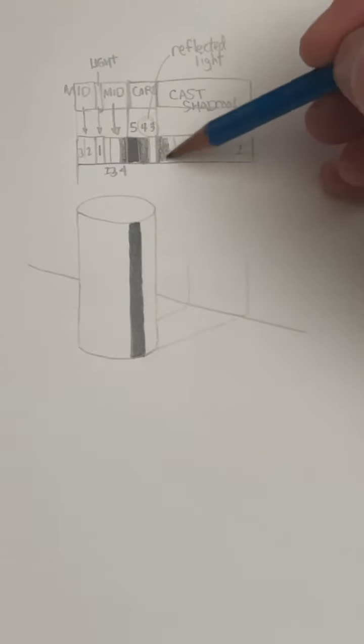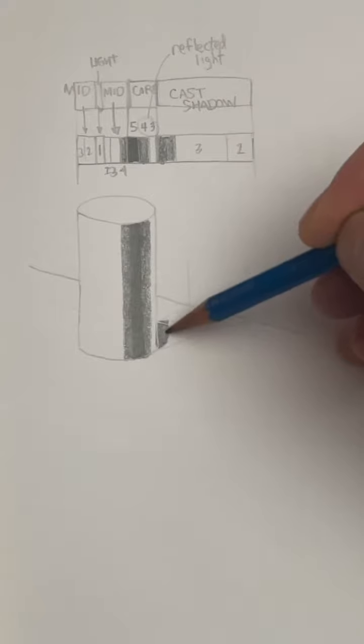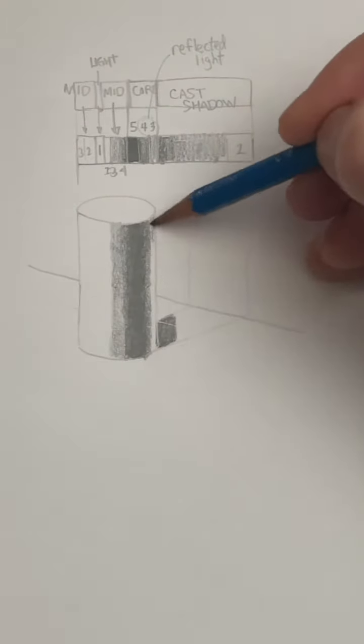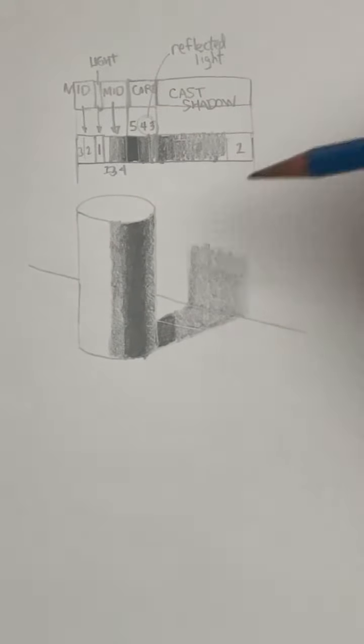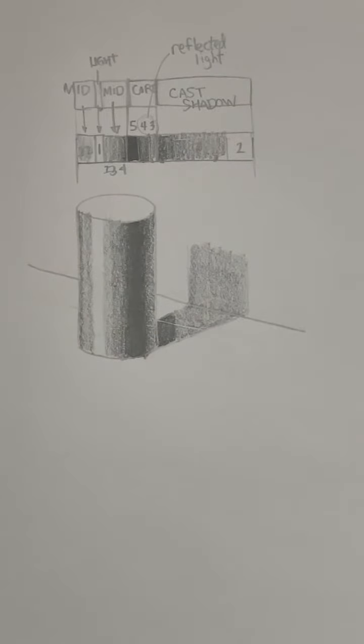After 5, go to your 4s. You can't skip a number, so 5 has to go to 4. You can't go 5 to 3, even if 4 is small. As the object rounds and you get more and more light hitting it, it gets lighter. You just blend those in a little bit more.